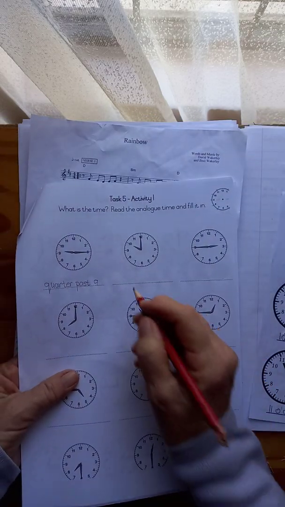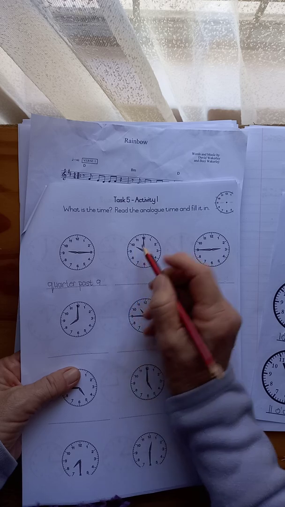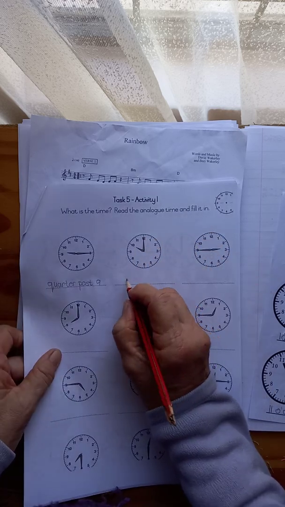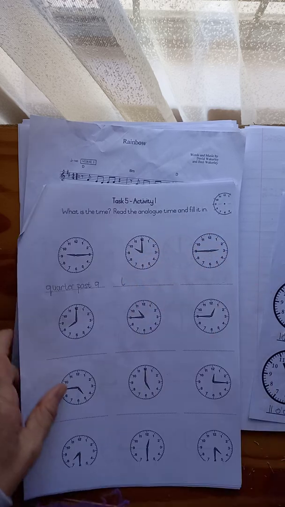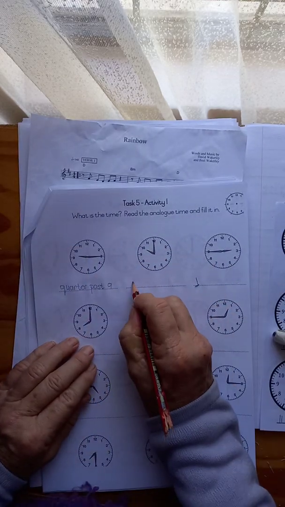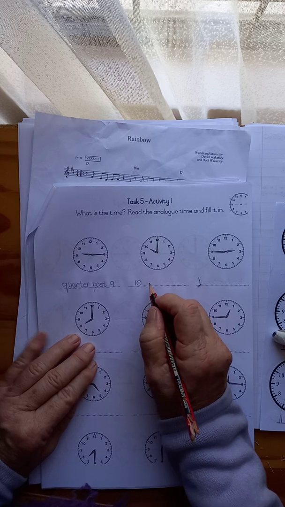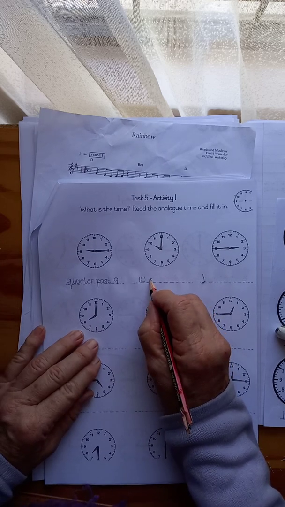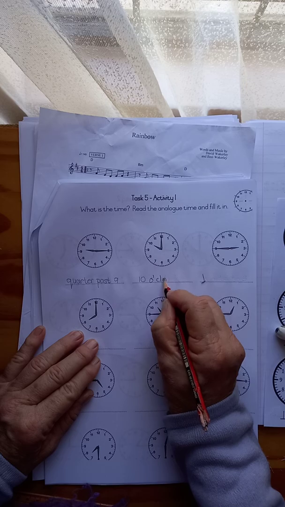There. That's easy. The short one is on the 10. The long one is on the 12. So it is, you can write only the number symbol. For me, it's fine for now. 10 o'clock.